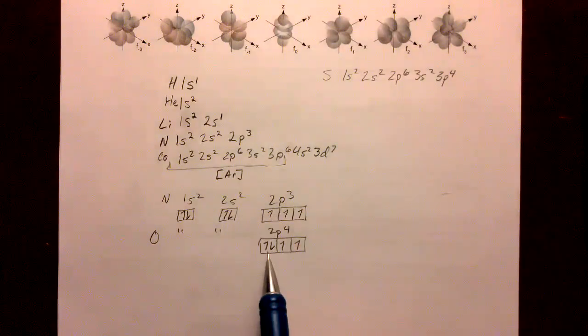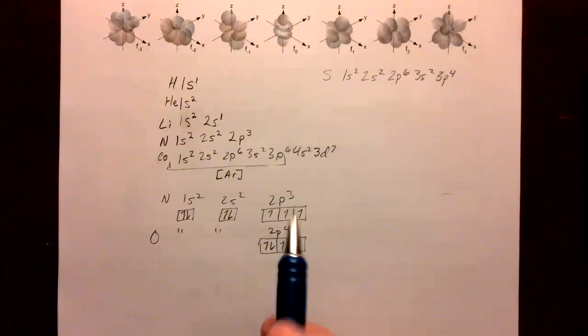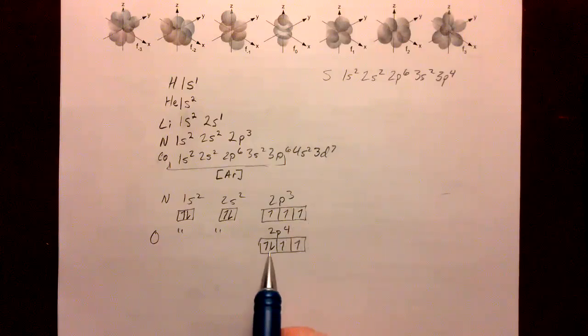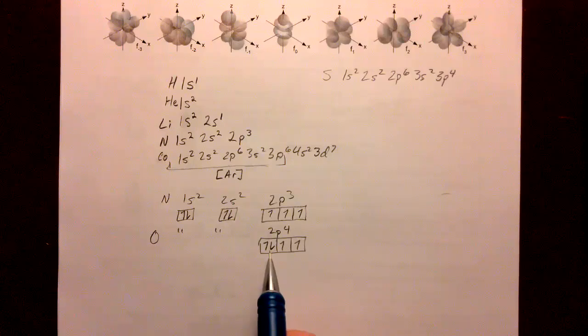That's because if you pull one electron off oxygen, you get this configuration with one electron in each orbital, and that turns out to be slightly more stable than having one paired up. Nature likes this better than that, and so it's not so hard to pull one electron out of here and achieve that.